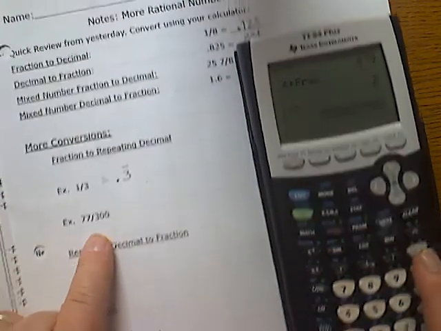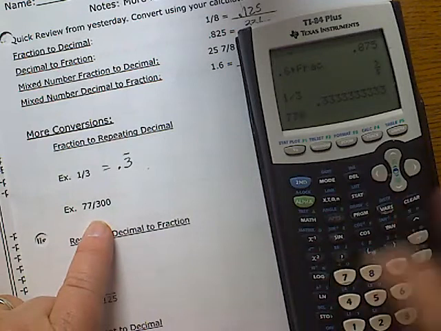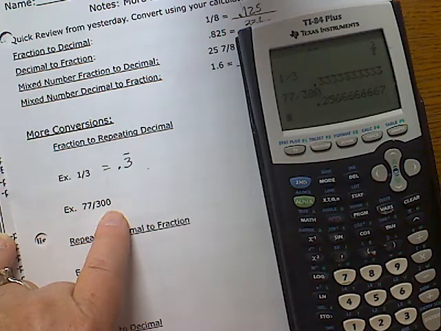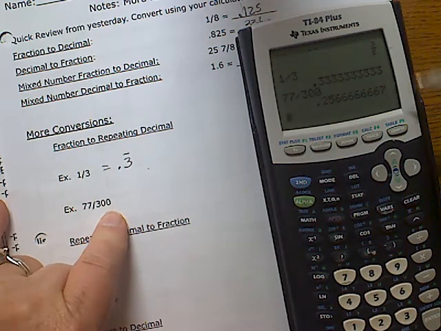All right? Then we've got 77 divided by 300. I'm going to hit enter, and we've got 0.2. Now, what's repeating here?